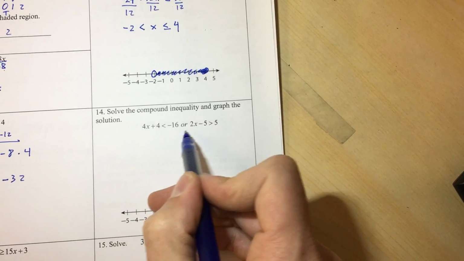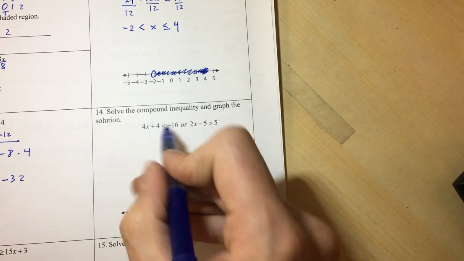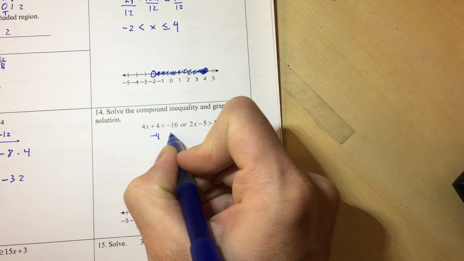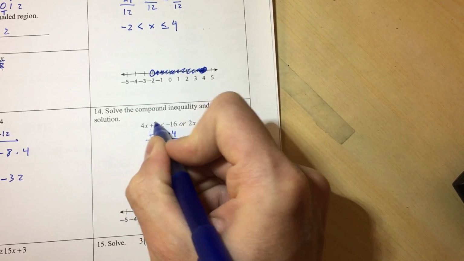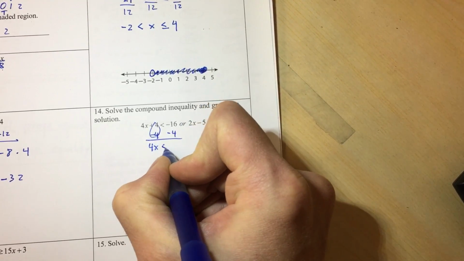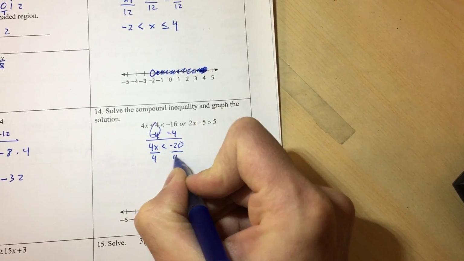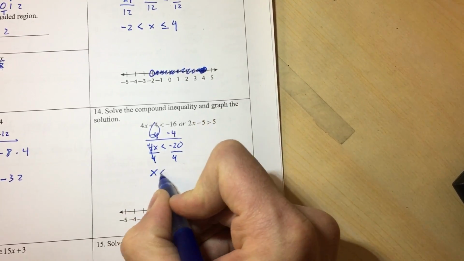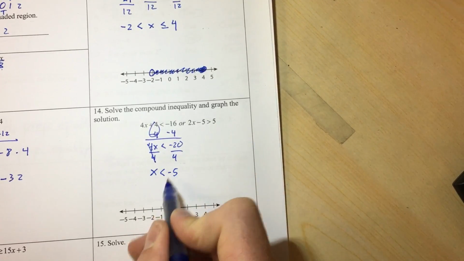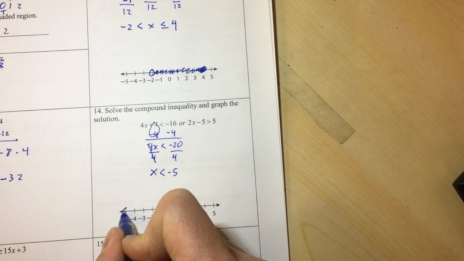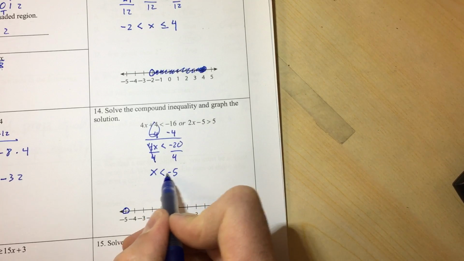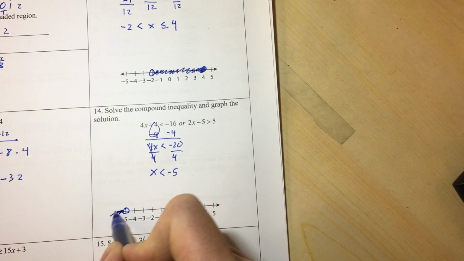All right, so now if we have the or statements, we have 2 inequalities here, we have to solve both. Okay, we have 4x is less than -20, divide by 4, divide by 4. x is less than -5. So now we can graph this guy, and we have at -5 an open circle, and it says x is less than -5, which is over here.